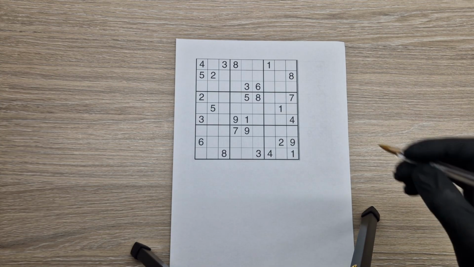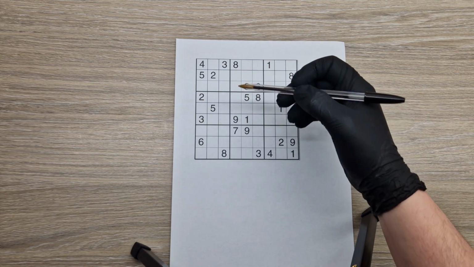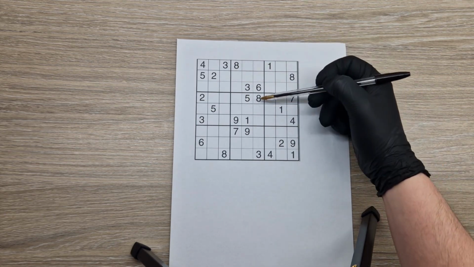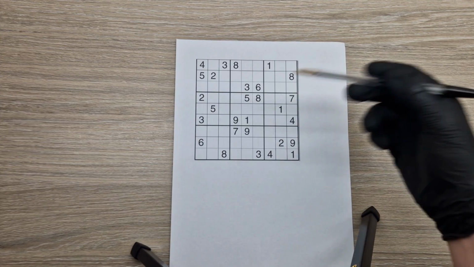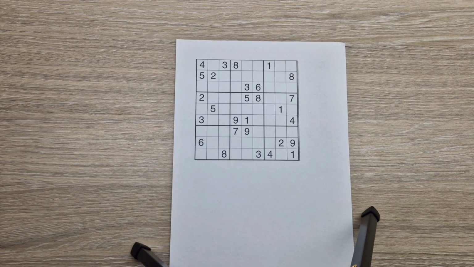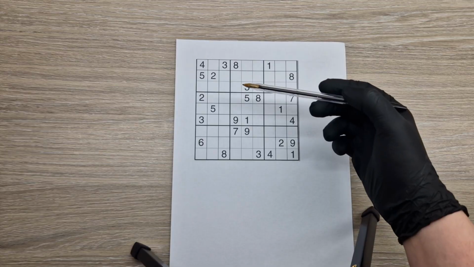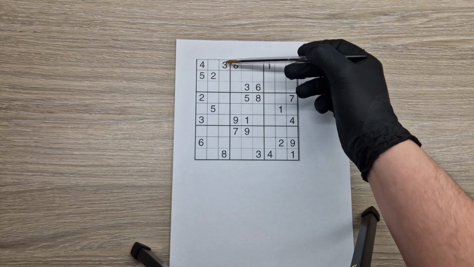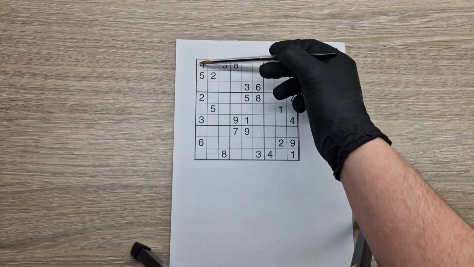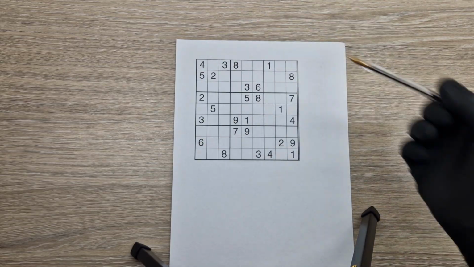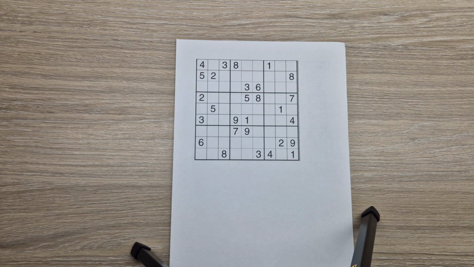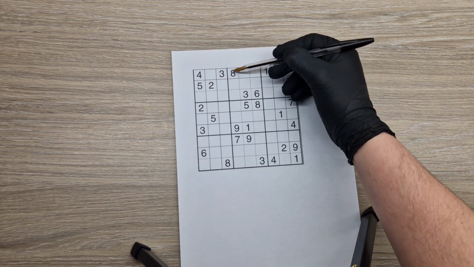So I can see one straight away here. If we look at the number 8 here, first of all, a quick introduction. The rules of the game are quite simple. You need 1 to 9 in each square, 1 to 9 in each row, and 1 to 9 in each column, with no repetition, of course.